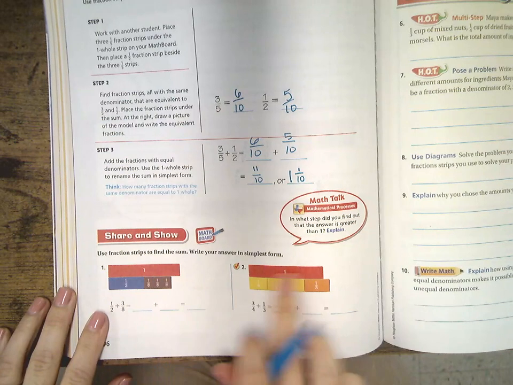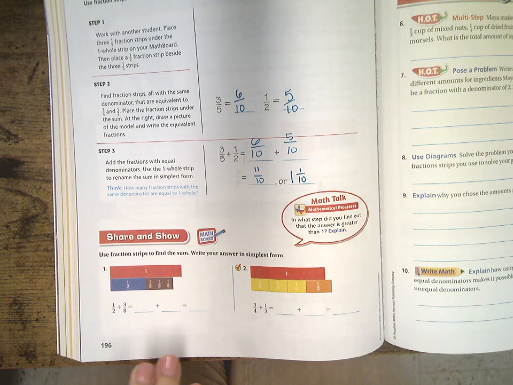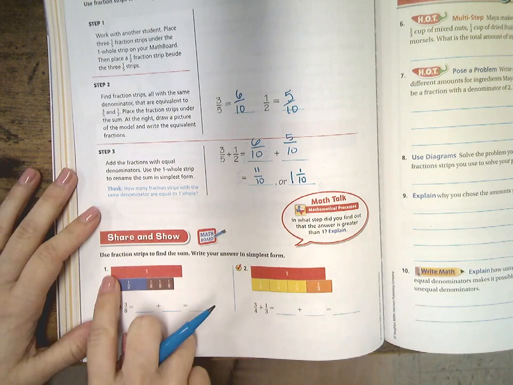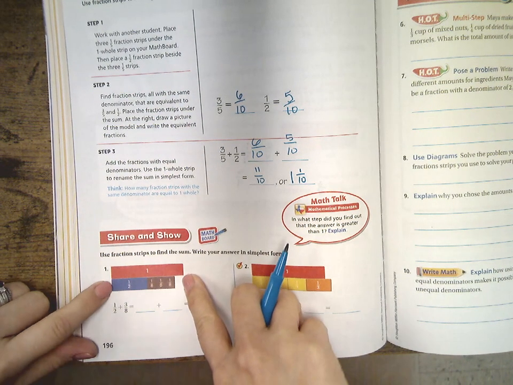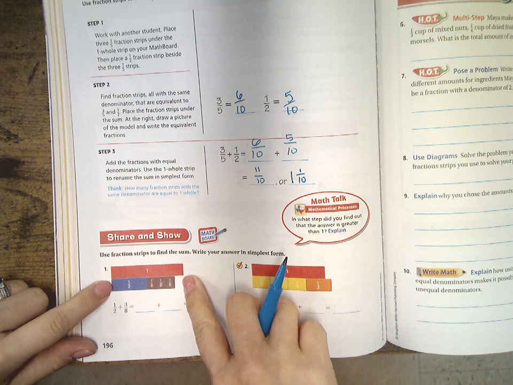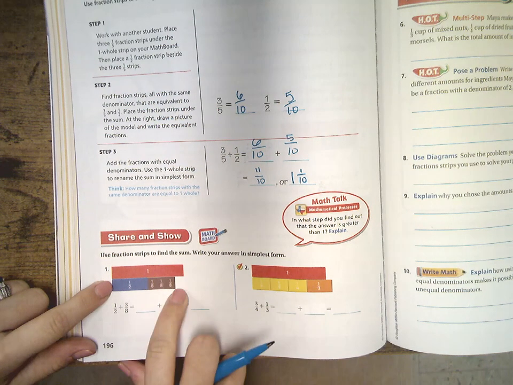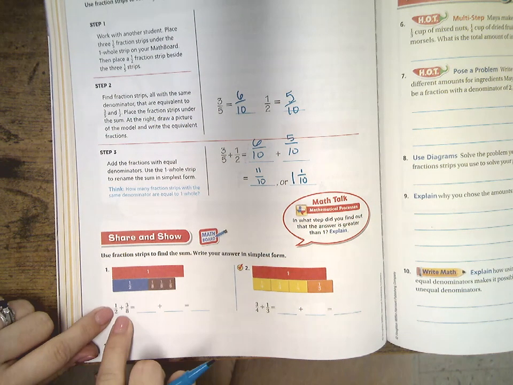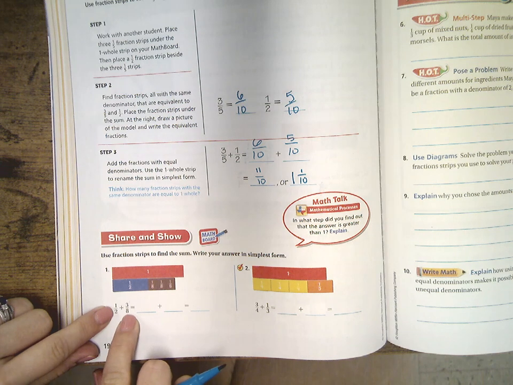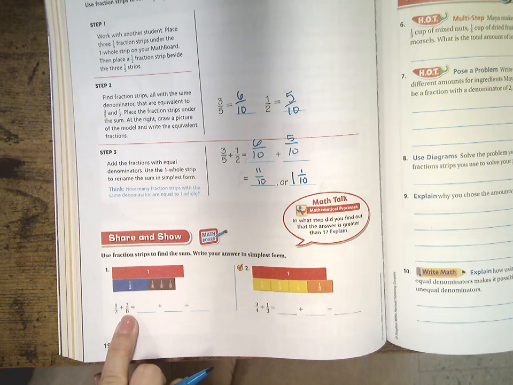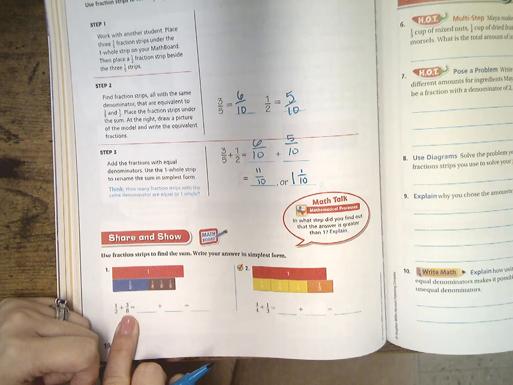So let's look at 1 and 2 on the sheet. It already has my fraction bars here for me. I don't have to do anything crazy. So 1 whole, and then I have 1/2 and 3/8 here. I need to find a common denominator for these two numbers. Well, I know that 2 and 8 are related.